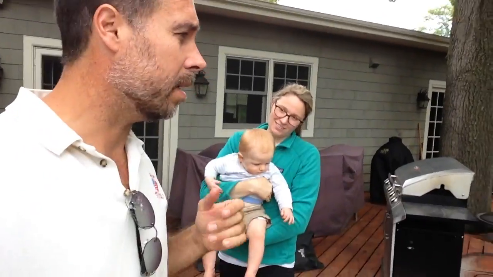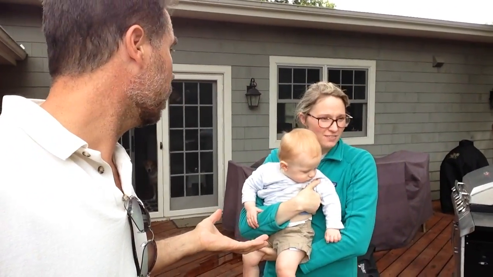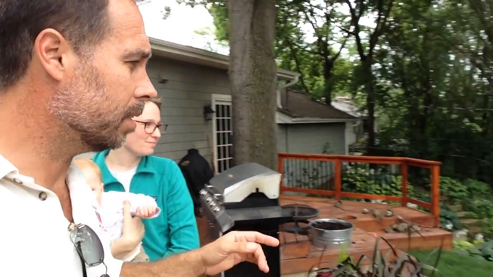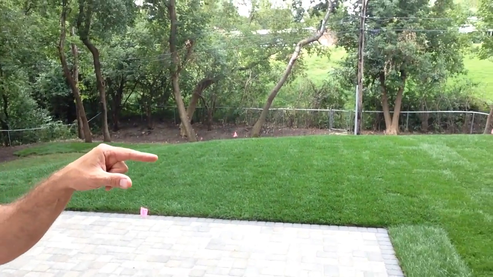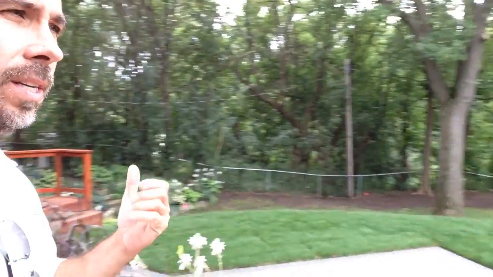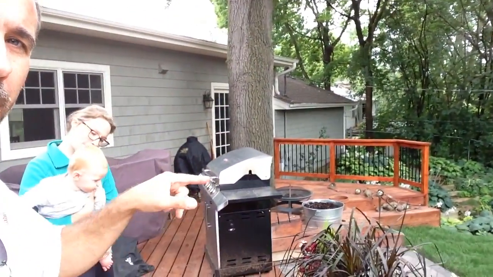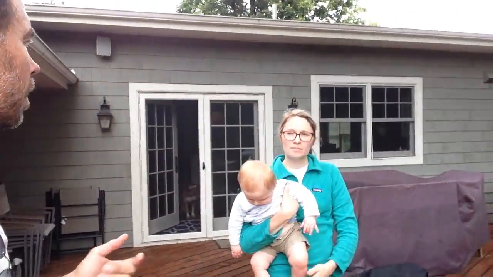Okay, so we're at the final stage. We're actually done, aren't we? We're done. We wrapped up, and you can see we've got the deck in place. The sod has been laid out over the backyard, and there's going to be a little bit of deck repair, but other than that, we're all wrapped up.